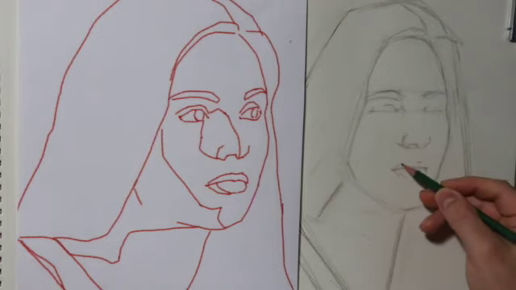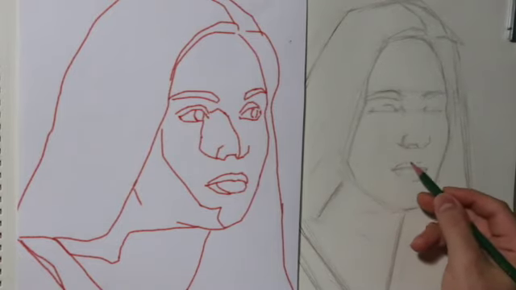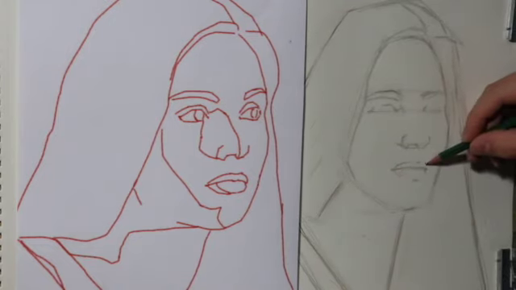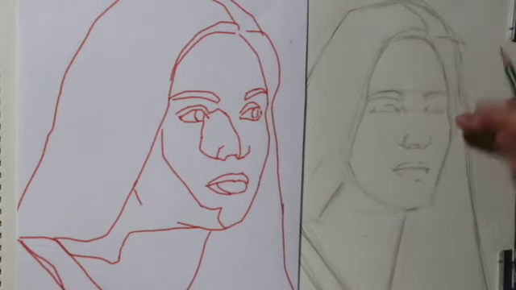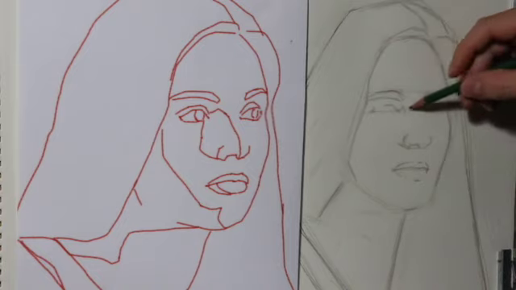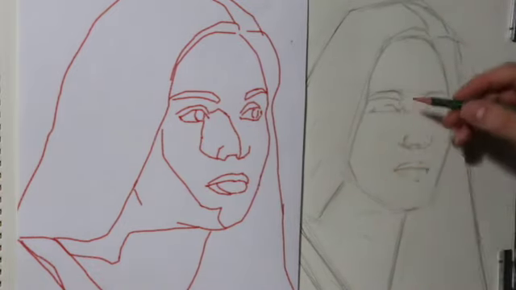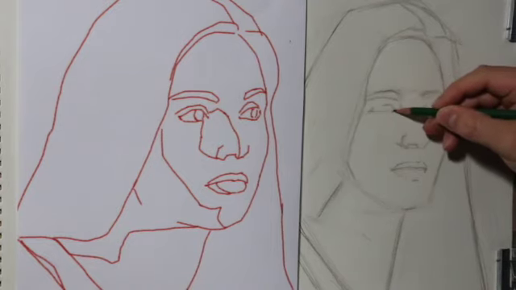Upper lip. Alright, so now we have our basic landmarks for the face, at least the ones that we need at this point. Now let's just start to add more.